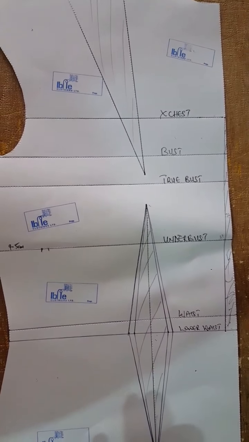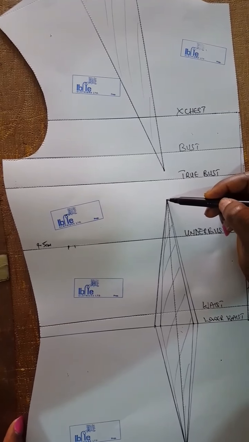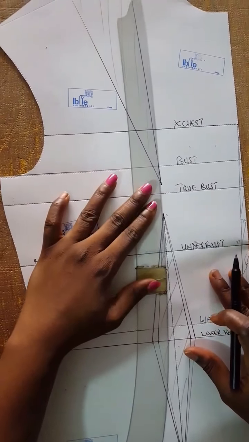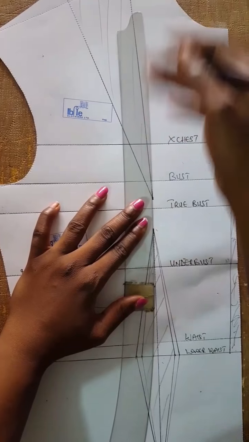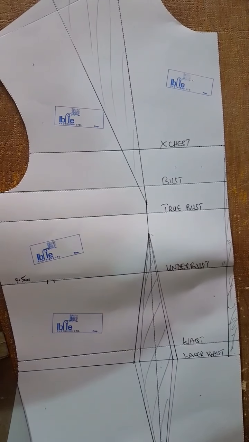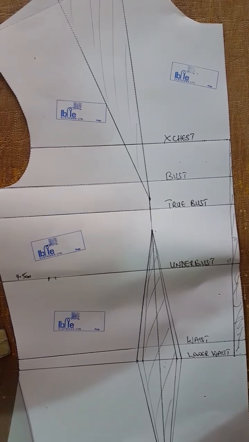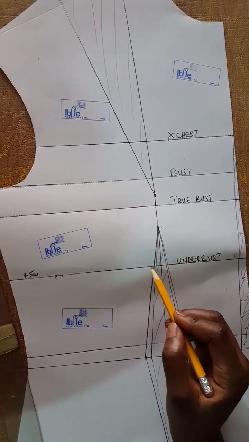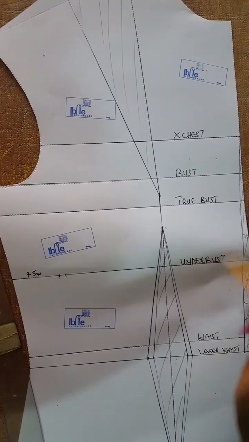Now the next thing is to join your bust dart point to your waist dart point, like so, with a straight ruler. But I usually use the straight part of my hip curve like that. The 4.5, it is from some researchers said you should take everything from this side. You shouldn't touch your CF panel.